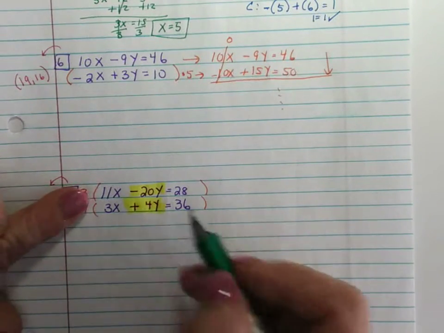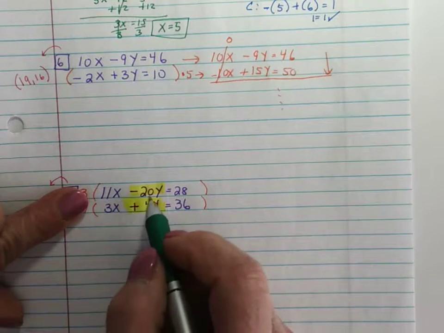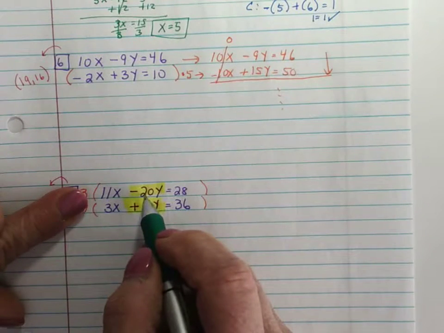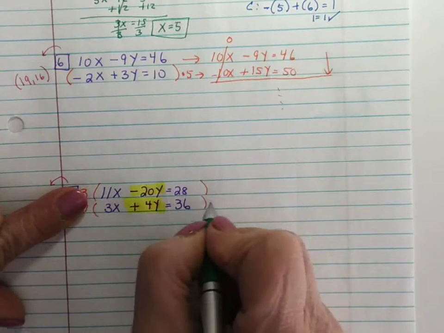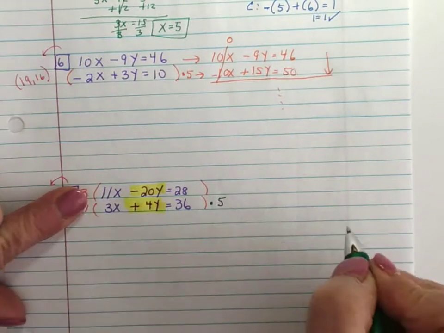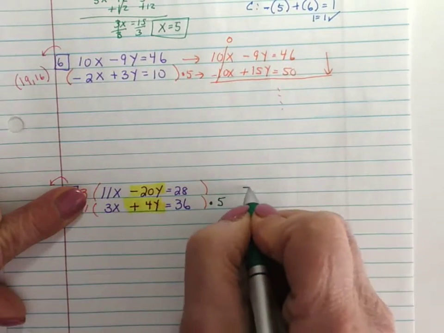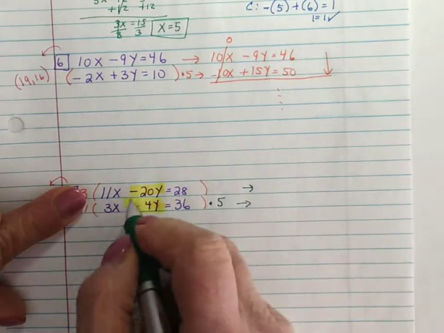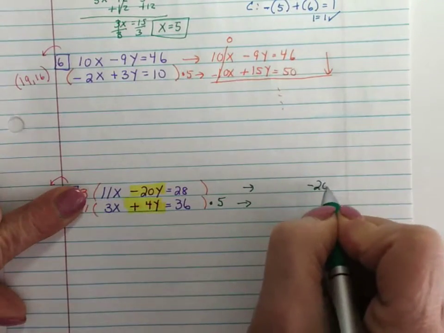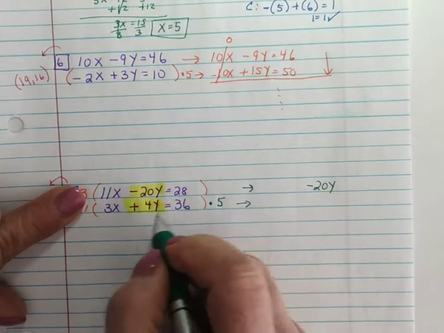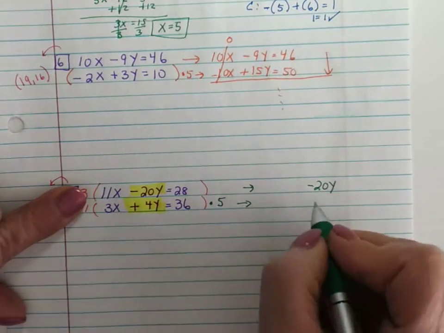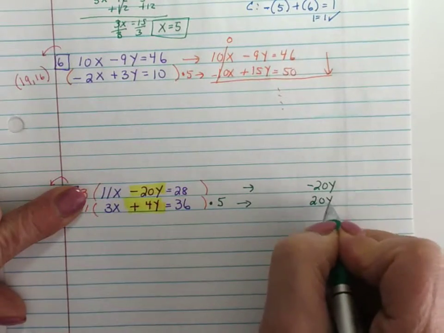In this case, forget about this. 4 goes into 20 5 times. So if I multiply this equation by 5, I have negative 20y, and 5 times 4y is 20y.